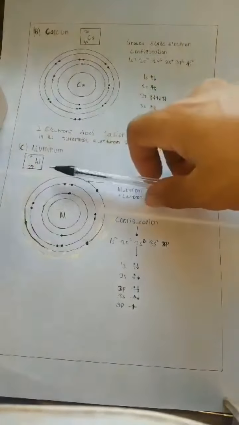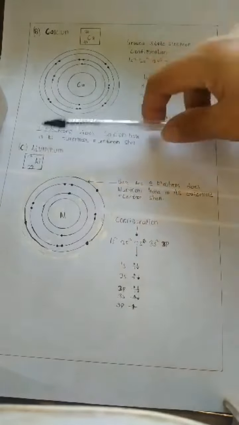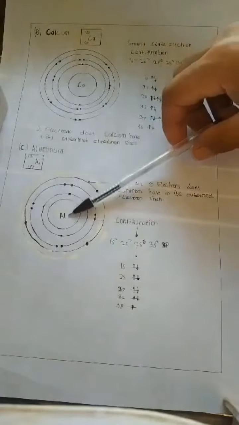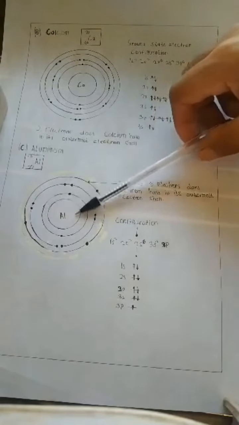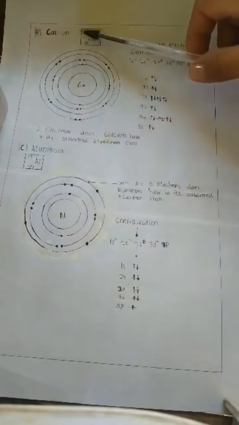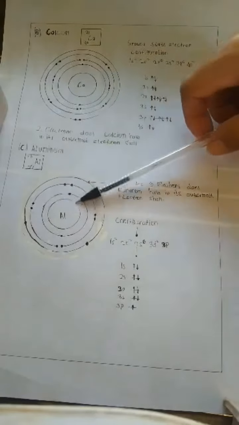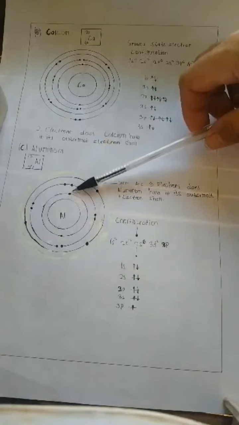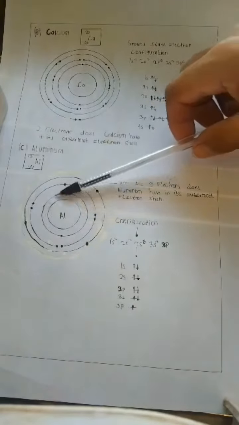Let's continue. You have here aluminum. Aluminum has an atomic number of 13. That means we have to put 13 electrons in the orbital rings, the same as with calcium. So we draw the element symbol. Now we can put the electrons in the first ring.